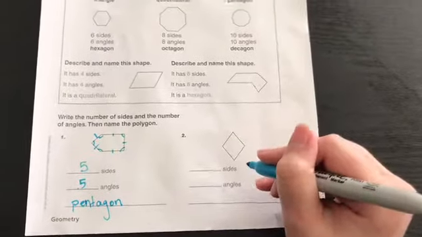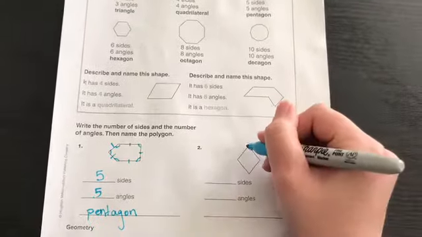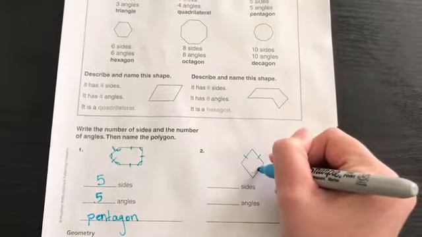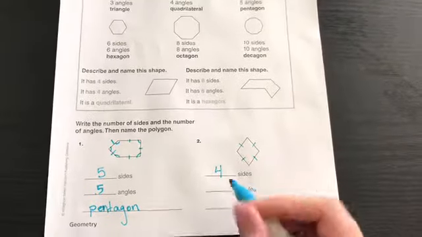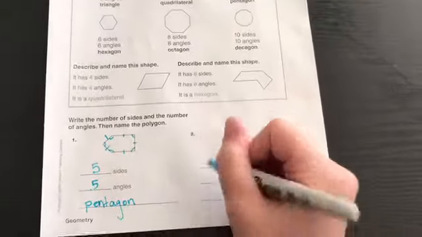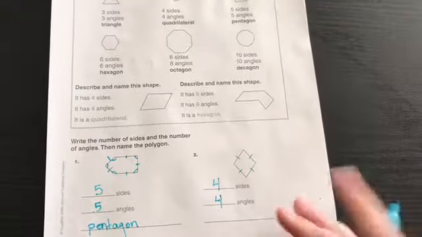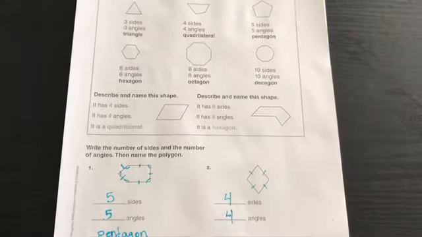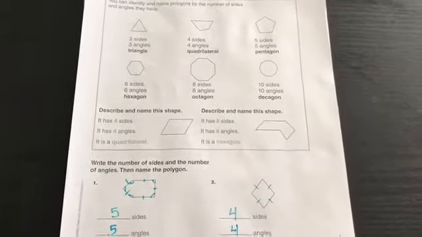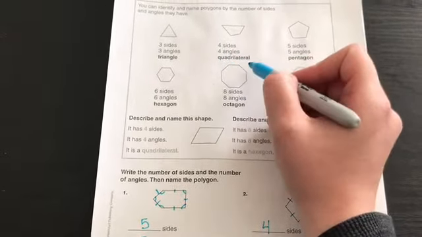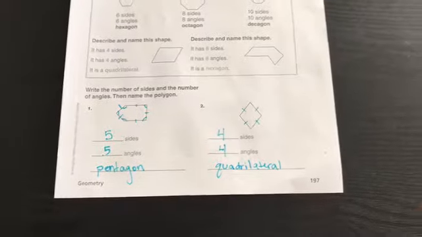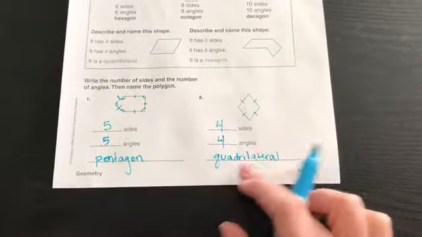Now let's look at this one. We have 1, 2, 3, 4 sides. I don't think we need to count this one because I know that if it has 4 sides, it must have 4 angles. What is a shape with 4 angles called? Go ahead and look up here. What do you see? Yep, I see that a shape with 4 sides and 4 angles is called a quadrilateral. So I'm going to go ahead and write that down here. All right, there we go. Quadrilateral.